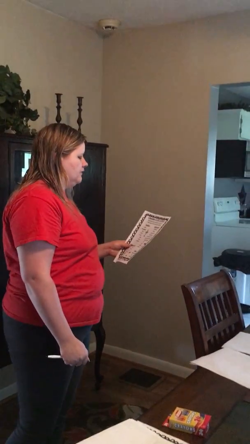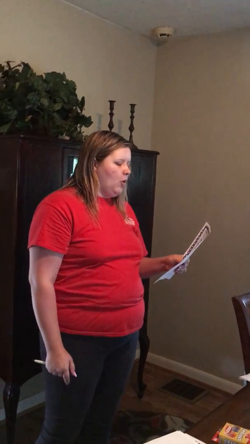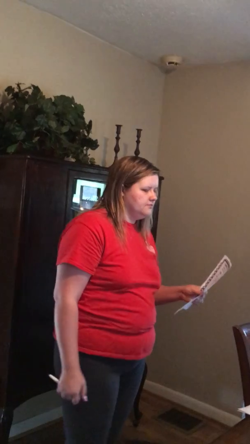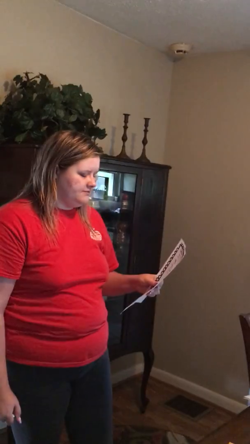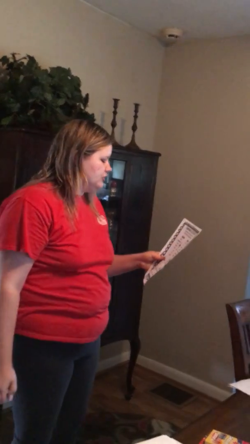Let's go to subtraction. Difference. Fewer. Gave away. Take away. How many more? How much longer, shorter, smaller? Left. Less. Change. Decrease. Multiplication. Each.